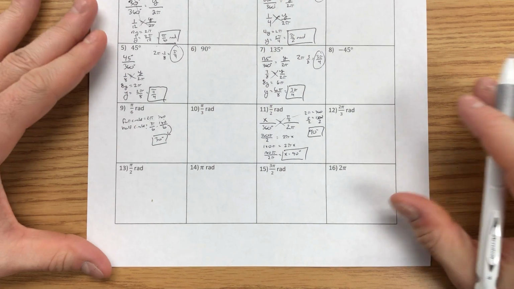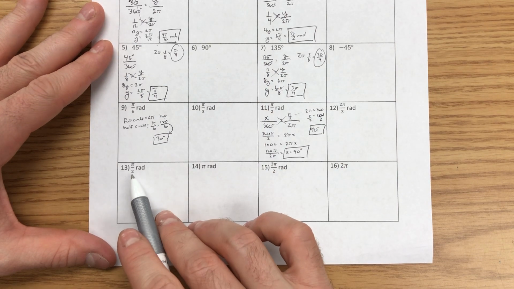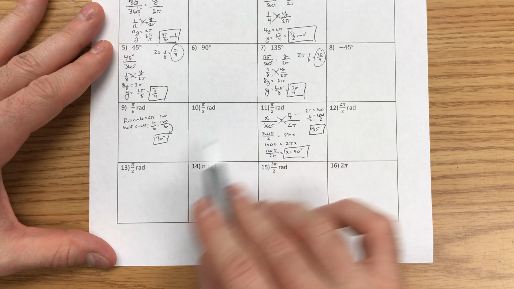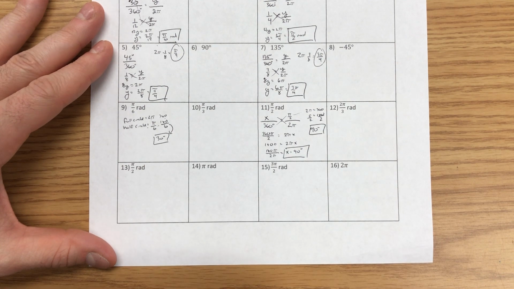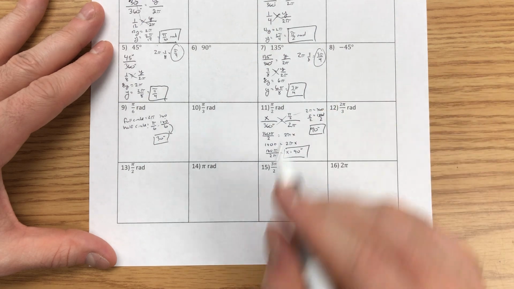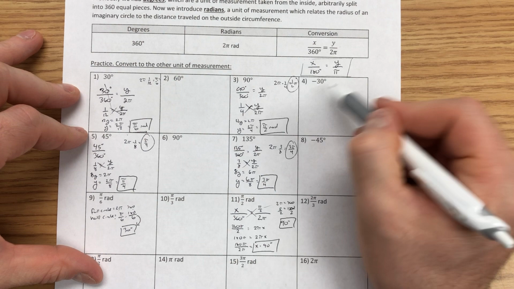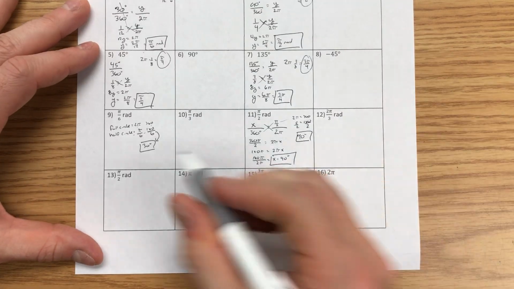Okay, so let's take a look. So with this, I have pi over 2 radians. Again, we've already done this one, so we're going to act like we haven't done this before. And instead of doing the 360, I'm going to do my shortened version, which is a lot of times what you'll see in other versions of texts.